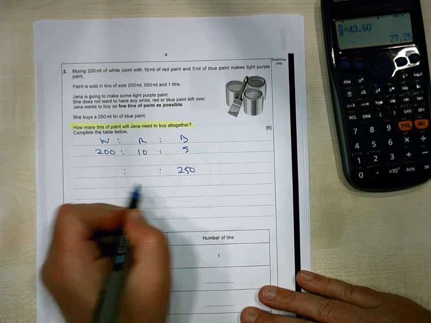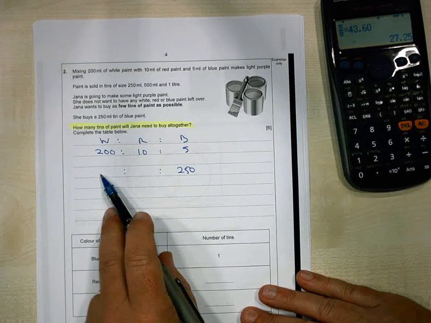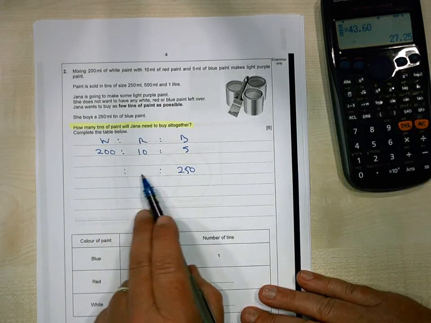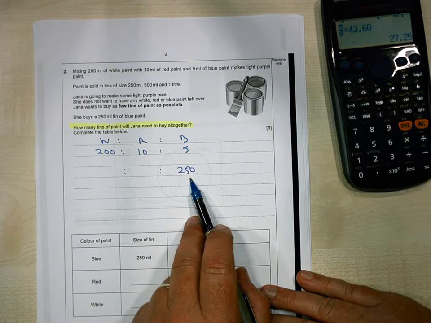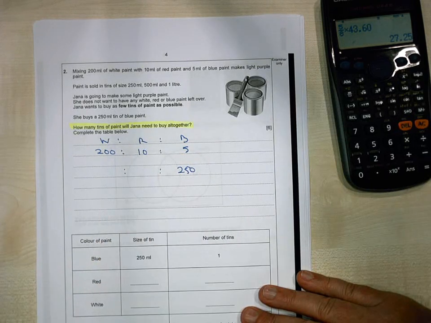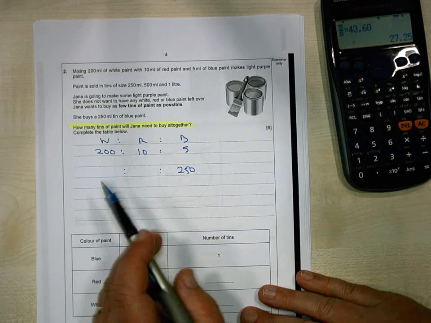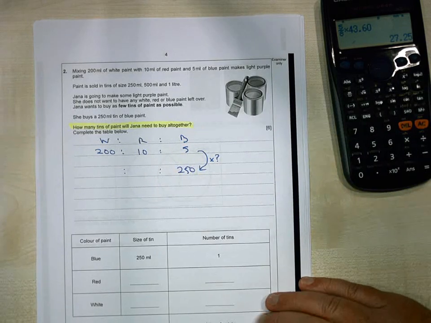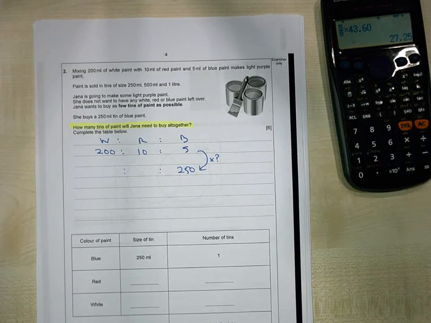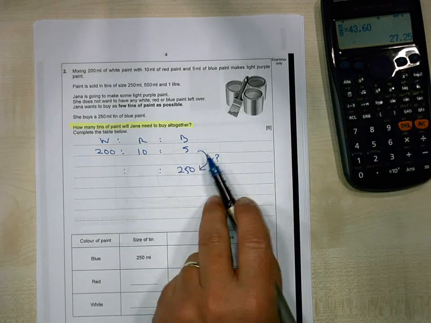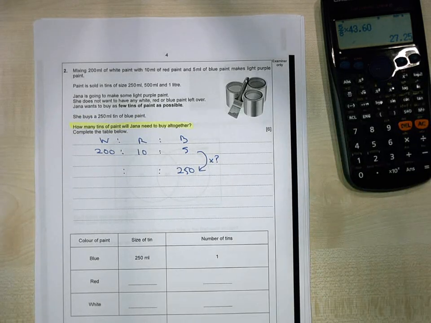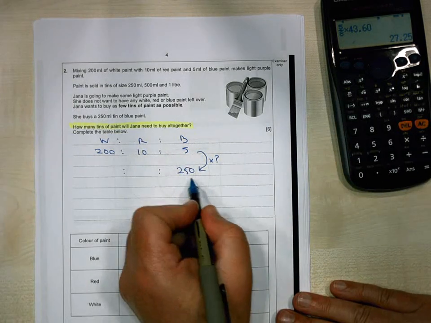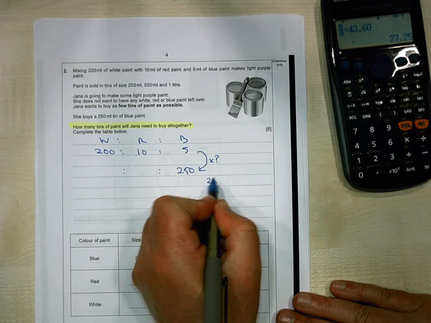What I need to find out is what the corresponding capacity of red and white will match that 250 and keep in that same ratio. So what I'm looking for is what's the multiplier, what's the scale up to take that 5 to 250. So on your calculator, you're going to be doing 250 divided by 5.